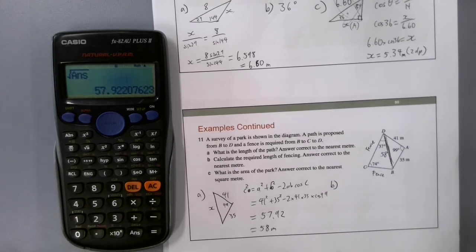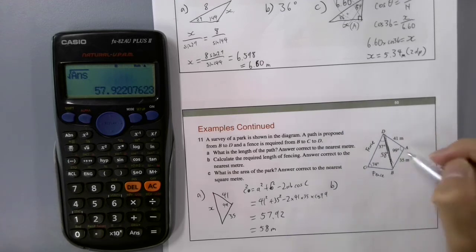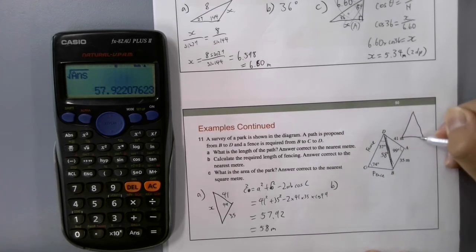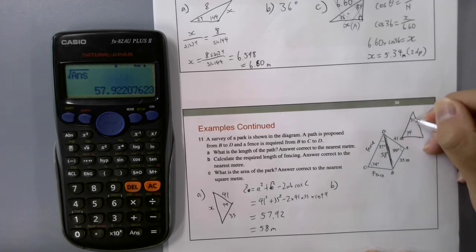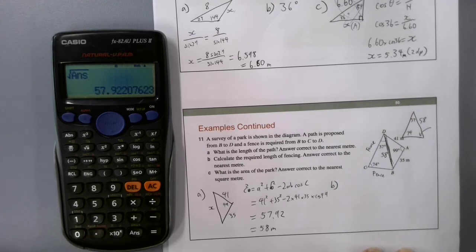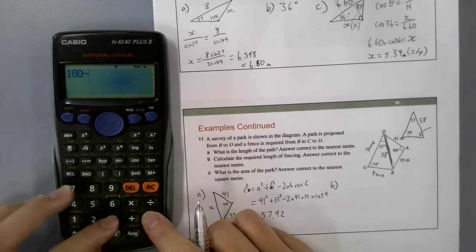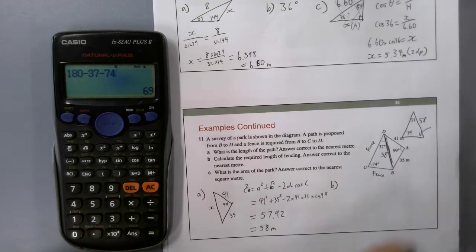So question B asks us to find the required length of fencing. So here I'm going to draw my separate triangle up the top, like so. I'm going to put in the information I know, 74, 37. You can work out this angle, because that's the angle sum of a triangle. So we're going to do 180 minus 37 minus 74. That's 69 degrees. So let's add that in there too.